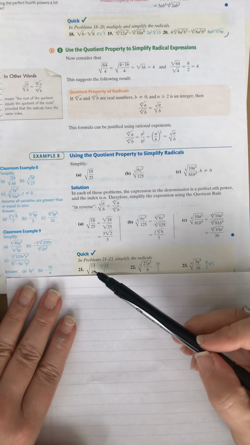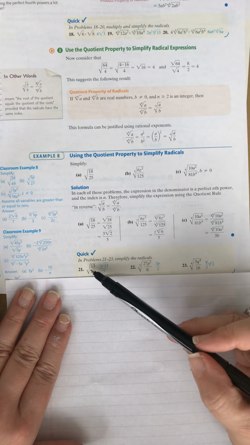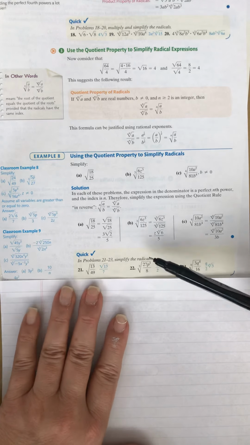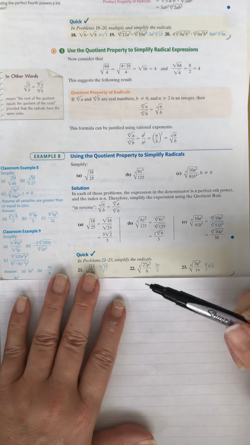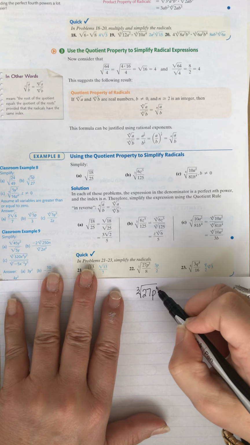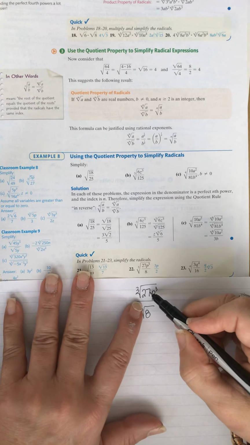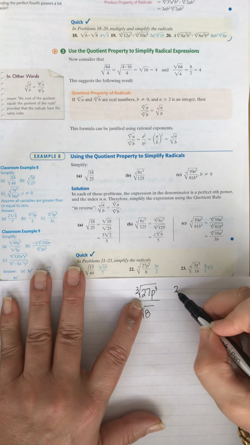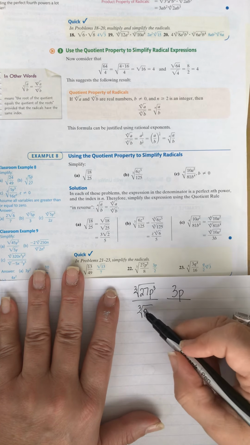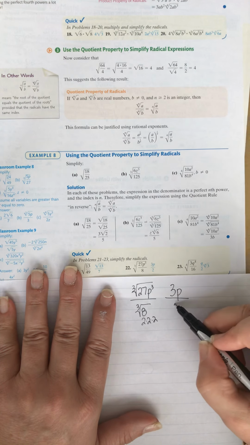For 21, I don't know what the square root of 13 is, so I'm going to leave it as square root of 13. Square root of 49 is 7. For 22, I can break this one up. Cube root of 27p to the third over the cube root of 8. What 3 numbers multiply to give you 27? That would be 3, and I have 3 p's, so that p comes out, and I have 8, cube root of 8 is 2 times 2 times 2, so that is a 2.